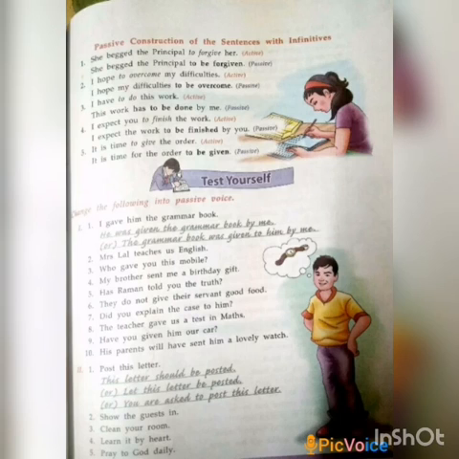"I expect the work to be finished by you" is a passive voice. Only we should change the to form to be, and the verb should be in the past participle form. That's all. Fifth one, "It is time to give orders" is active voice. "It is time for the orders to be given" is a passive voice.